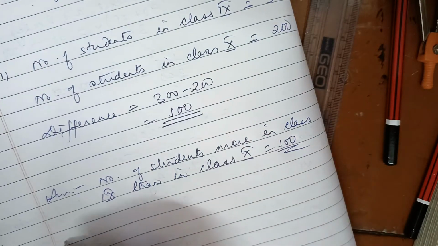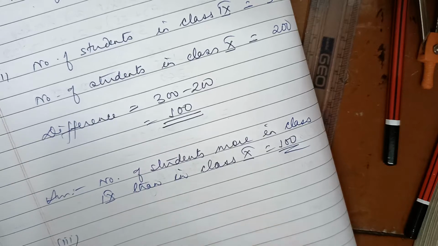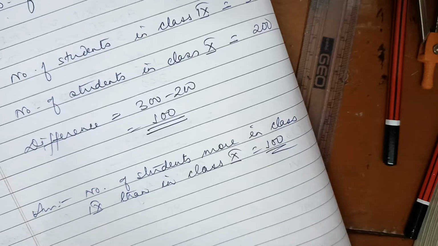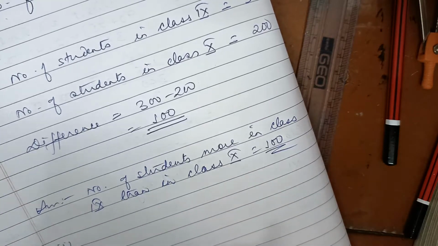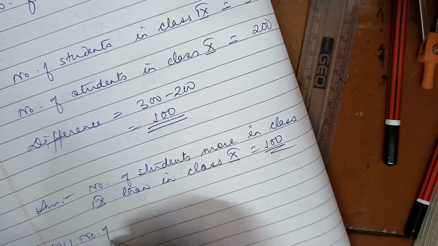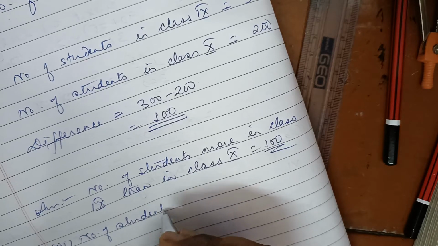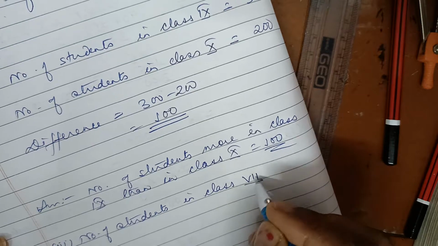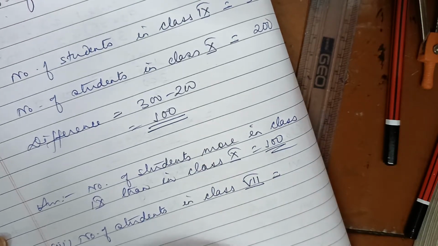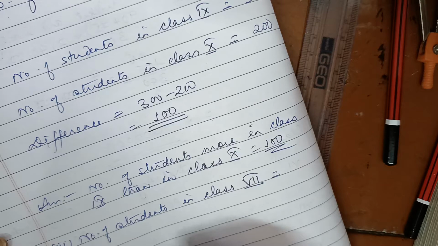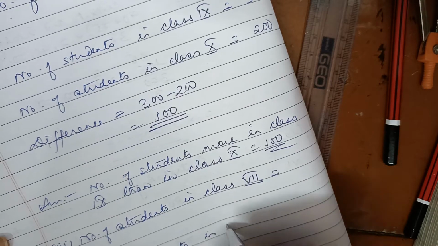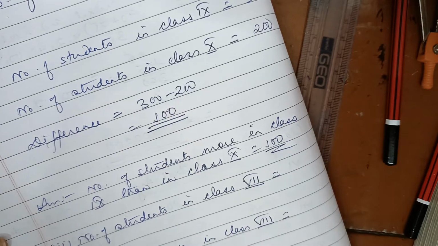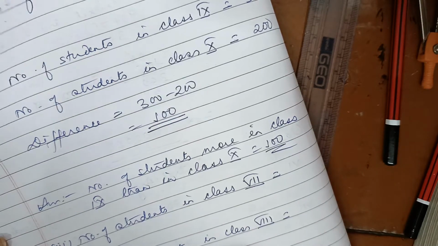Then come to the third part. What is the sum of students enrolled in class 7 and 8? We have to find the number of students in class 7 and in class 8, then the total.